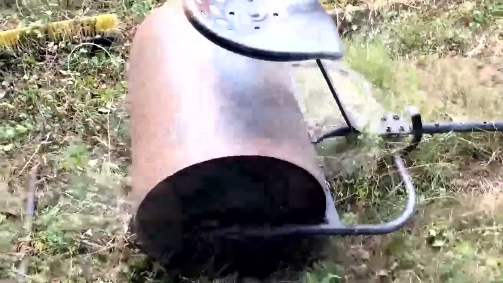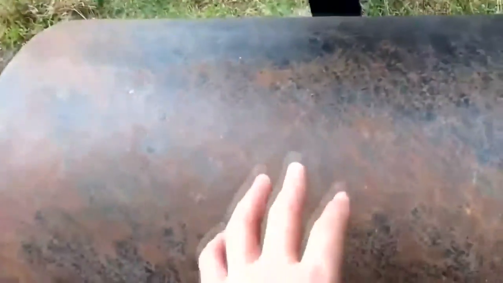Signs of chemical weathering. Here we are looking at a metal drum. The metal is iron or steel, which contains iron, and you can clearly see oxidation occurring. Iron oxide is forming in the presence of water, which is oxidizing this metal.